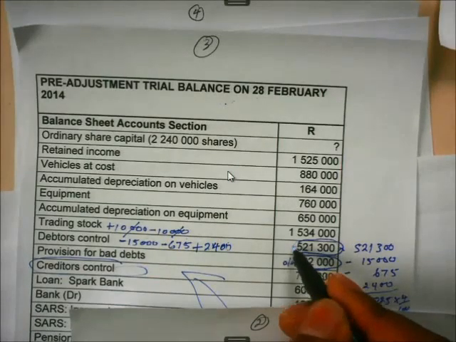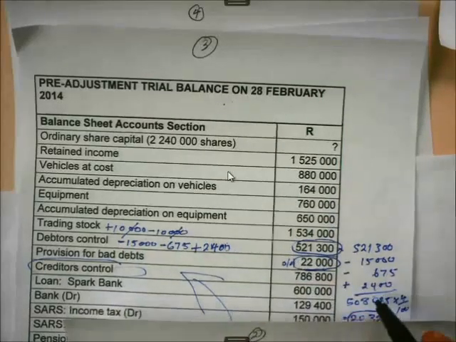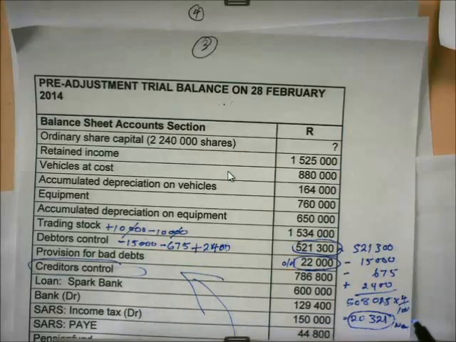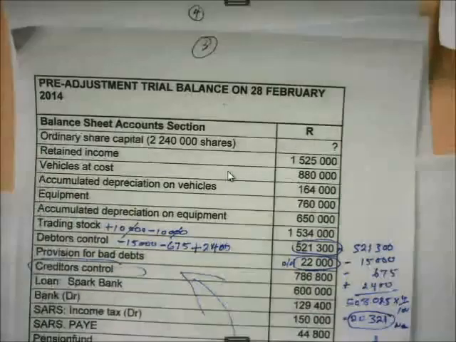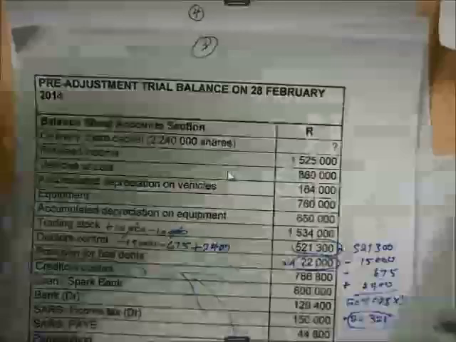If the debtors control was affected by other adjustments, you must first calculate the new balance and multiply by the percentage that is given. Compare the new balance of the provision with the old balance. If it is less than the old balance, it is an income. If the new balance is more than the old balance, then it will be an operating expense. I'm sure that is clear. Let us move on to the next adjustment.